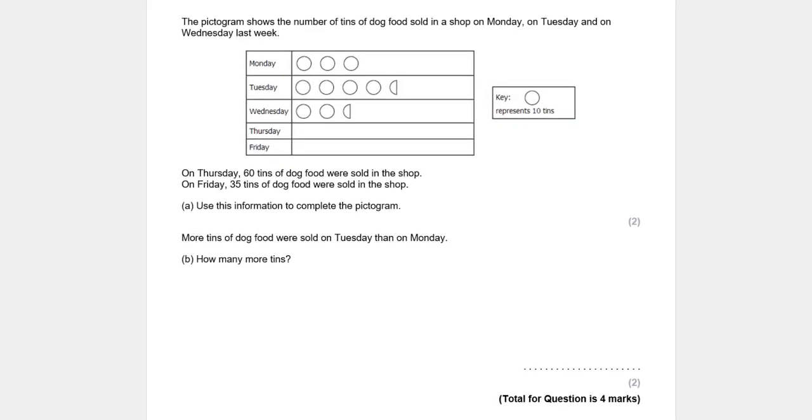On Thursday, 60 tins of dog food were sold in the shop. On Friday, 35 tins of dog food were sold in the shop. So 60 on Thursday and Friday, 35. Always try to highlight the important information that you need to use. Use this information to complete the pictogram.